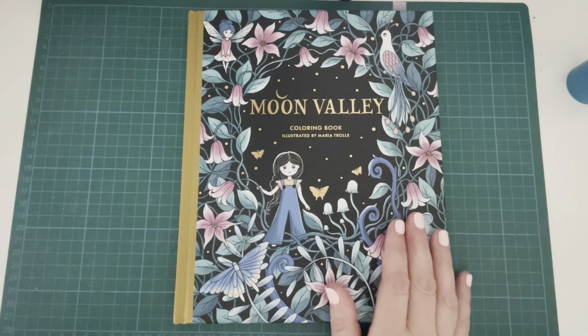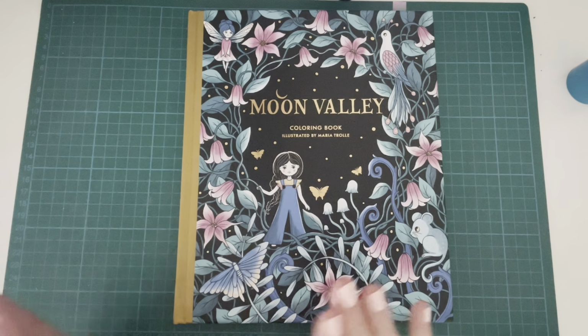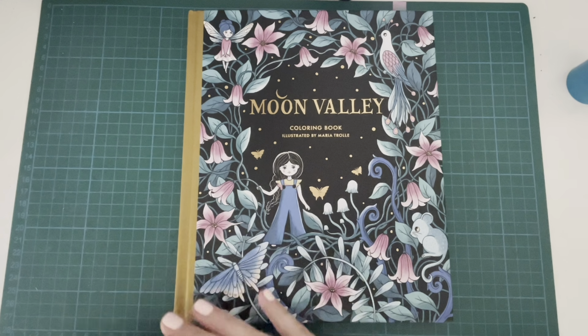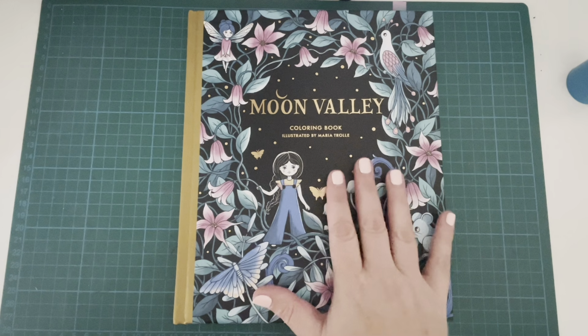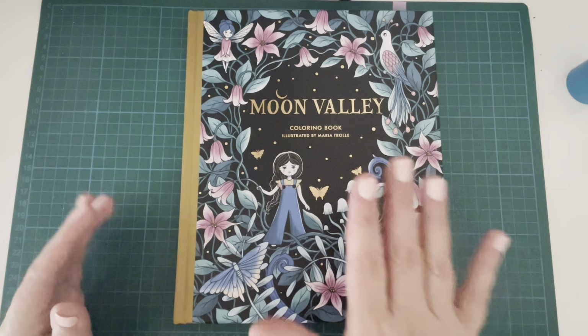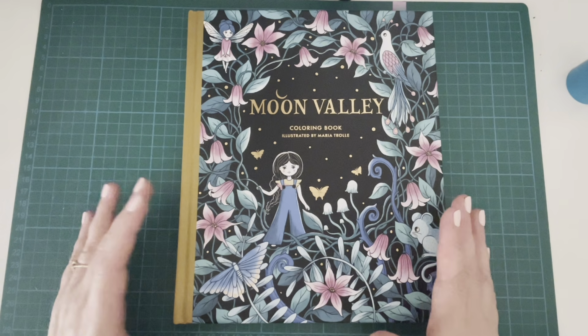Sometimes for my Camellia Angel Cova books, for example, I wouldn't bother working out a colour palette. I would just have fun with it and enjoy it. Not that I don't have fun when I use a colour palette, I do. But I use colour palettes for what I would consider more complicated pages.